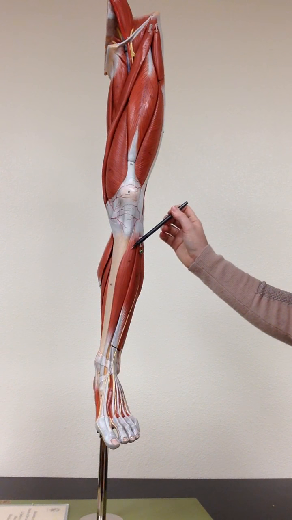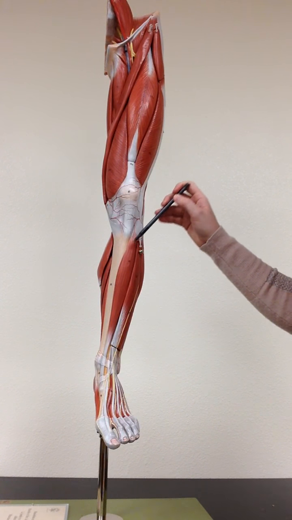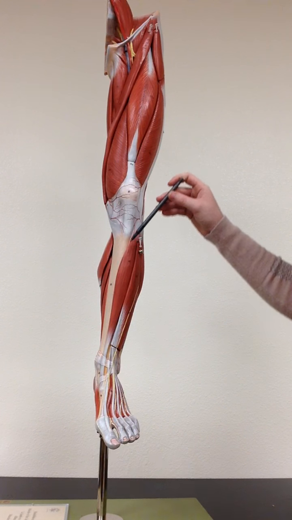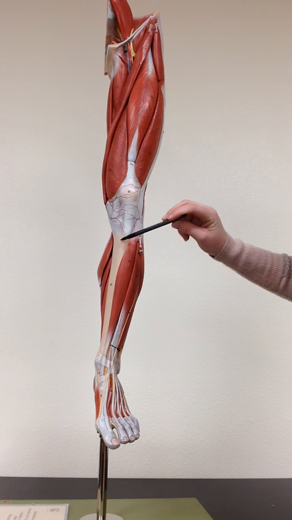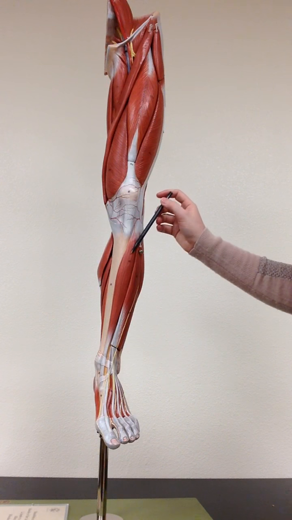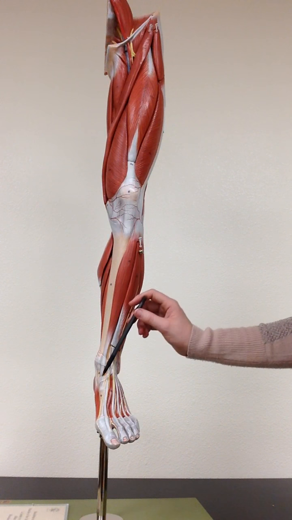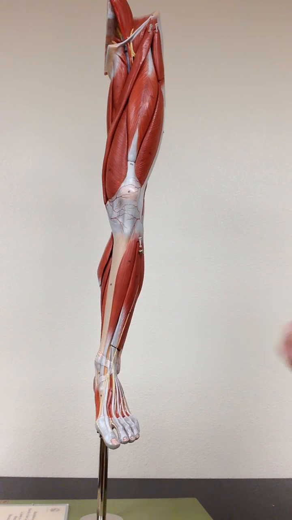So tibialis anterior is going to be responsible for dorsiflexion. And you can see, here's your tibia, this is the medial side, and it's running down the anterior side of the tibia.